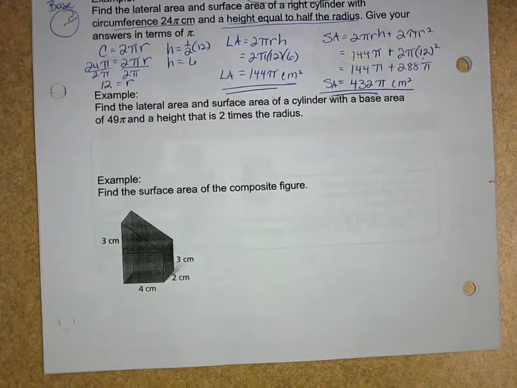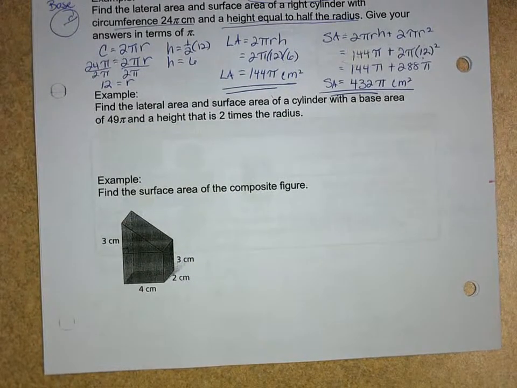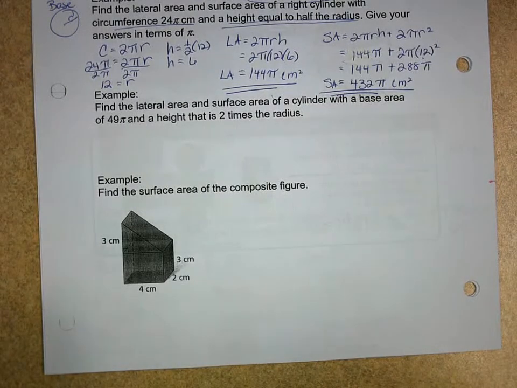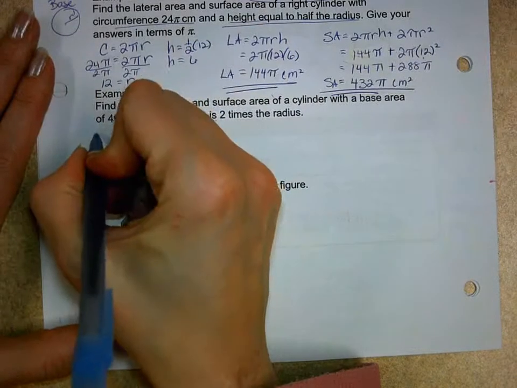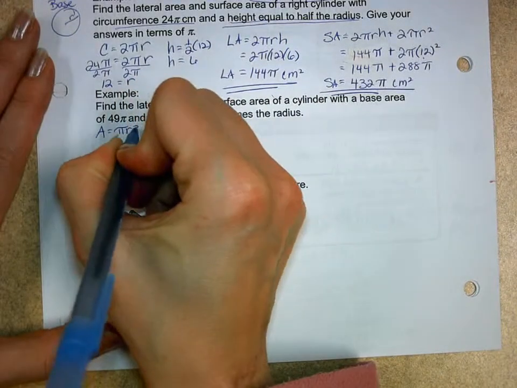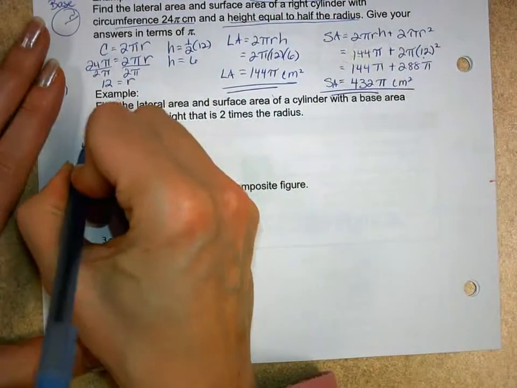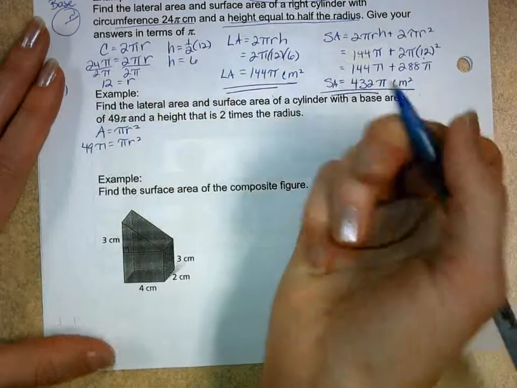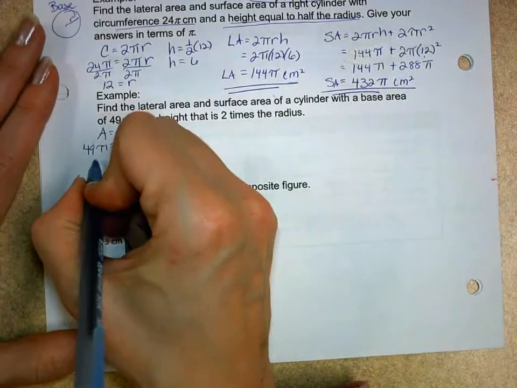All right, now let's look at the other one. Let's find the lateral area and surface area of a cylinder with a base area of 49 pi and a height that's 2 times the radius. Once again, do you notice we don't have the diagram, but also they didn't blatantly give us the radius or height. We're going to have to do another work backwards problem. And luckily I know the area of a circle is pi r squared. So I can go 49 pi is equal to pi r squared. Divide both sides by pi.